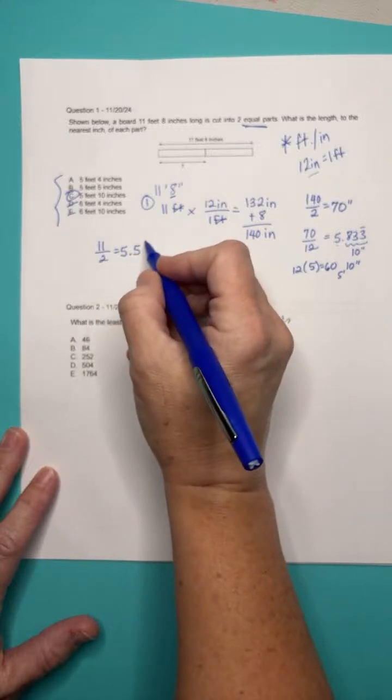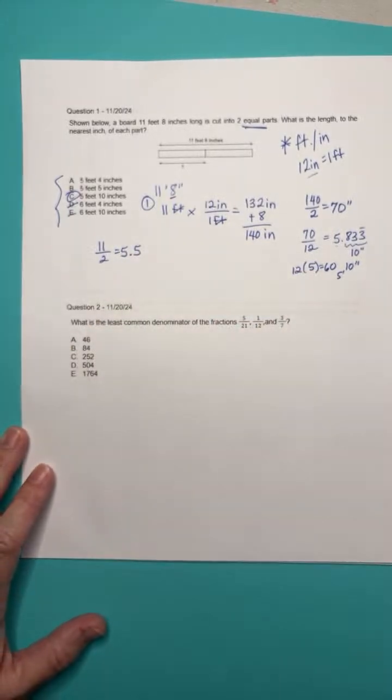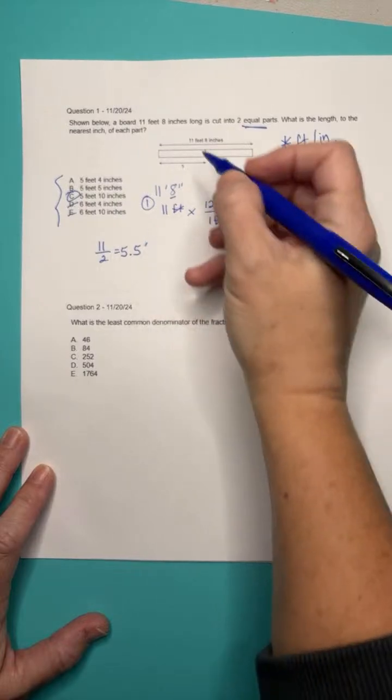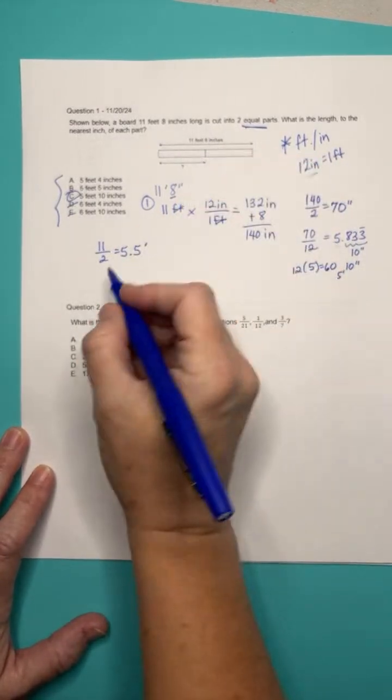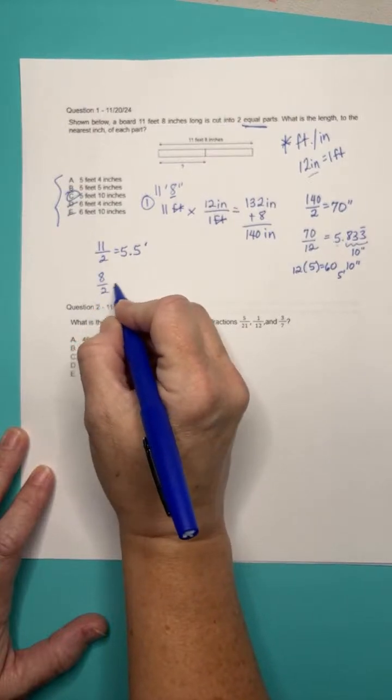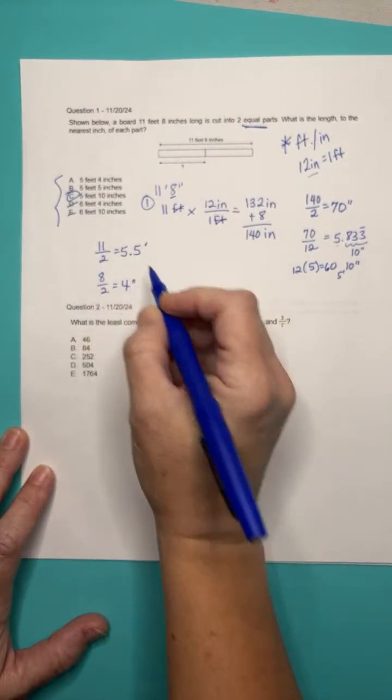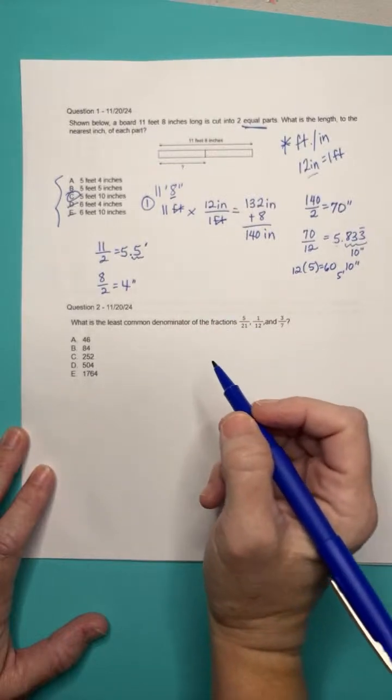And so that's 5.5 feet. That's half. We're talking about the half. And don't forget the 8 inches. If you divide that 8 by 2, that's 4 inches.